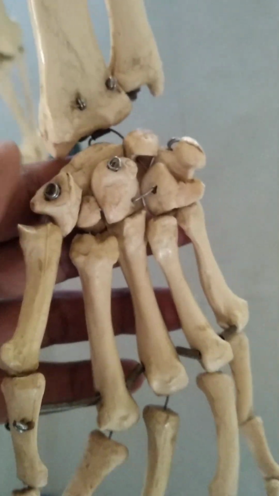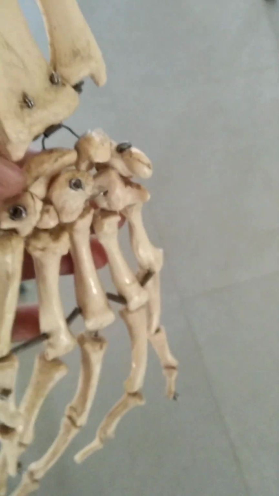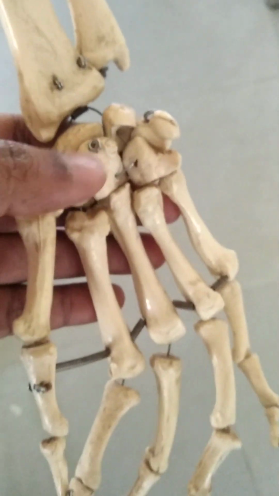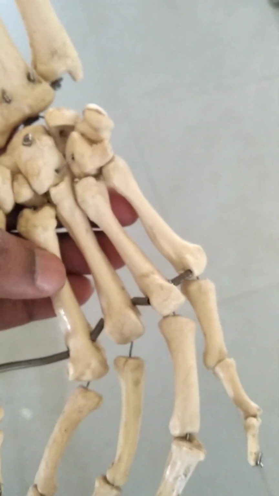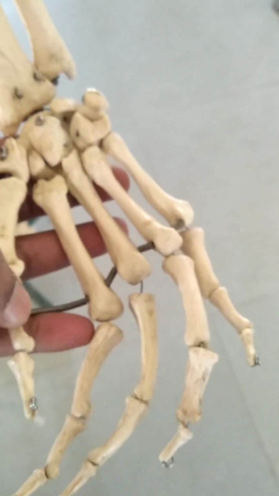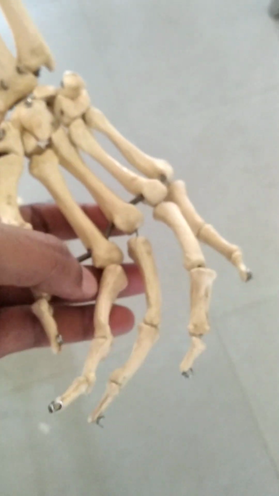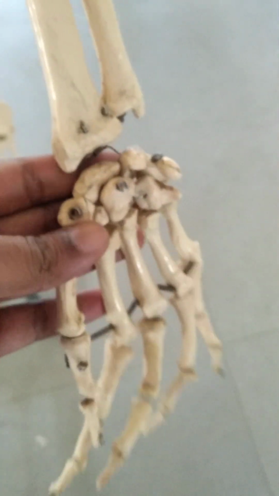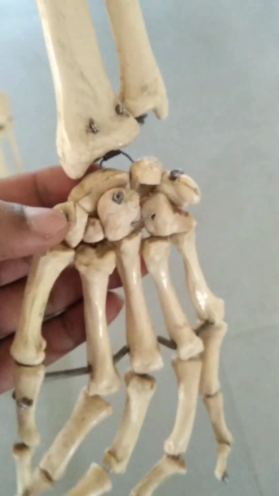You can see the same thing in the skeleton of the hand. Here, these are the 8 carpals. This is the first, second, third, fourth and fifth metacarpal. These are the 2 phalanx of the thumb, and these are the 3 phalanx of the remaining digits. Okay, so let's see the carpal bones in detail.